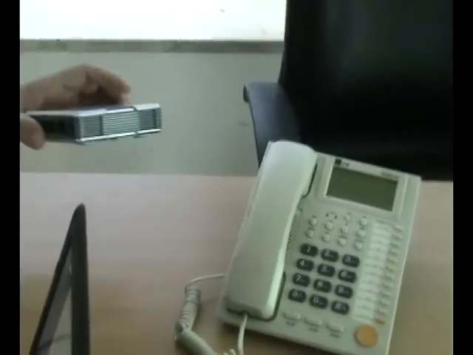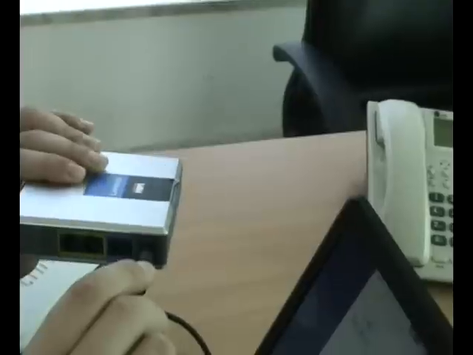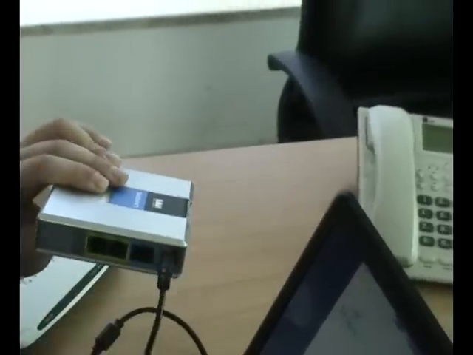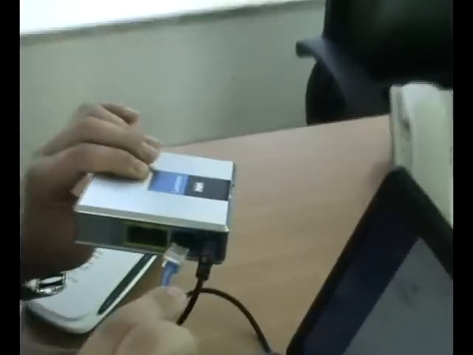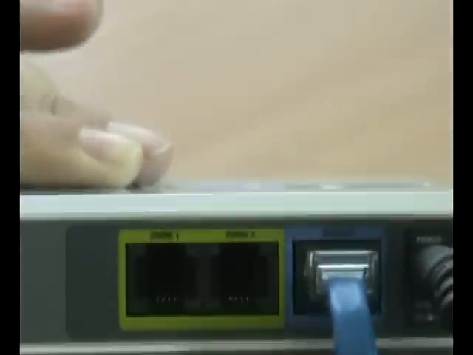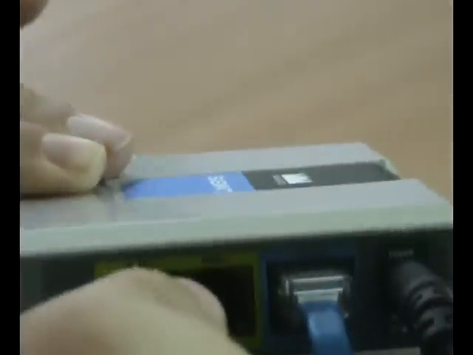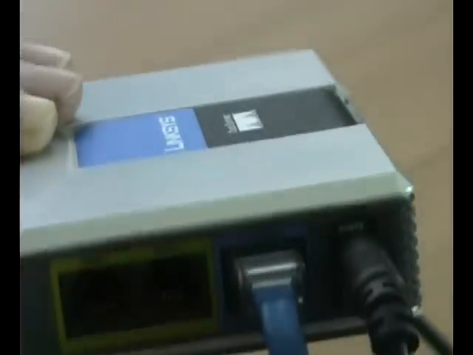To configure it, first of all, we will switch on the ATA, then plug in the Ethernet, and we have here two lines, phone 1 and phone 2. We will use phone 1.